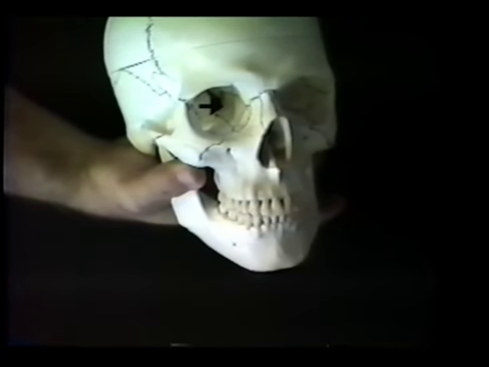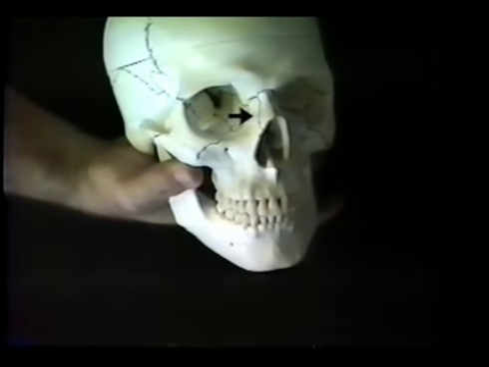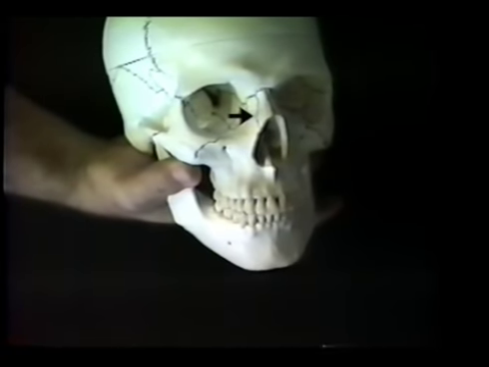This, you'll remember, was the ethmoid bone. This smaller bone is the lacrimal bone. We have part of the maxilla that is coming up here. And right on the top or bridge of the nose, we have a nasal bone.